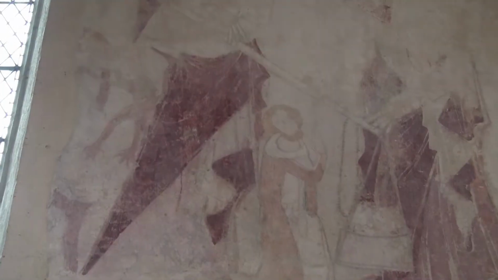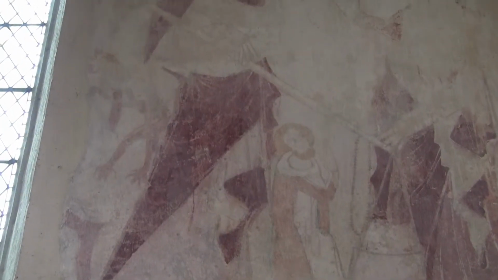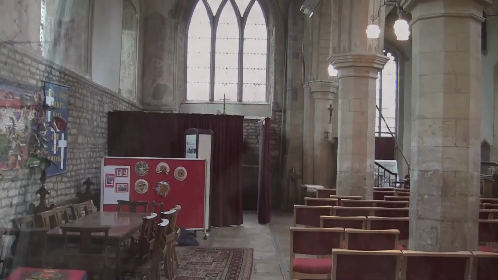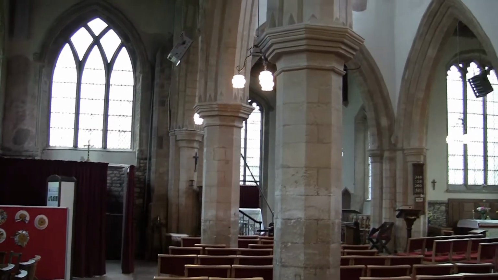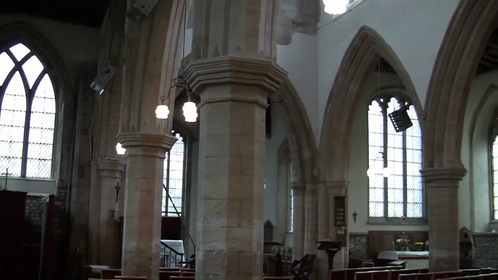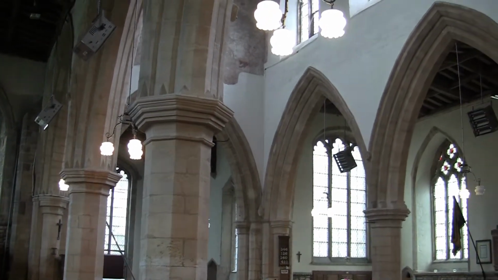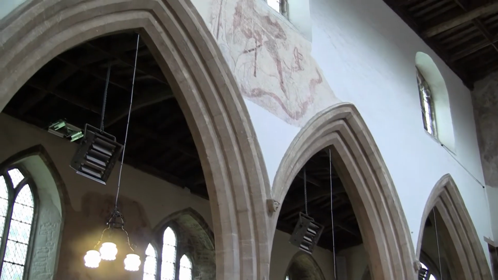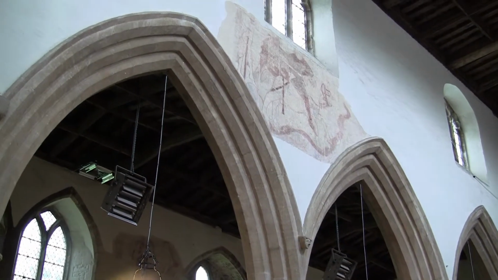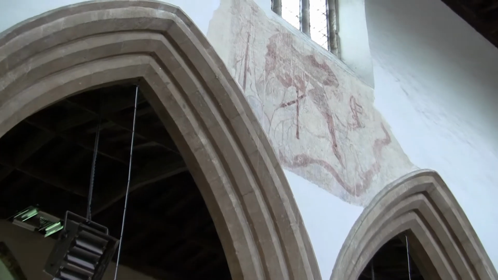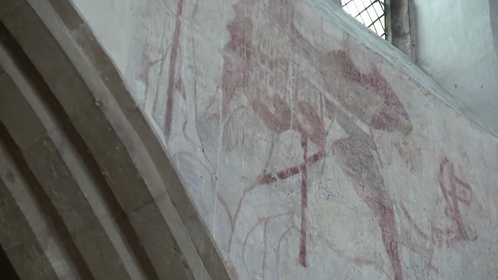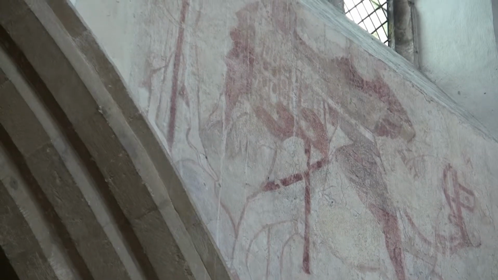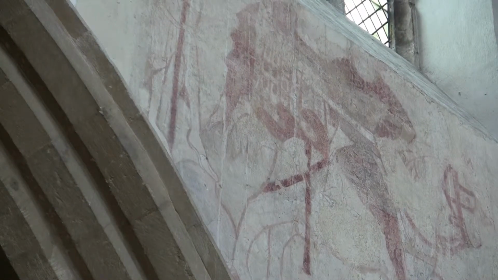Between the second and third arches in the north arcade, there are more wall paintings that have been interpreted in many ways. The north aisle was begun in the early 13th century. All of the wall paintings in the church are in poor condition, and they were uncovered in the 1880s using a small penknife to try and remove the lime wash.